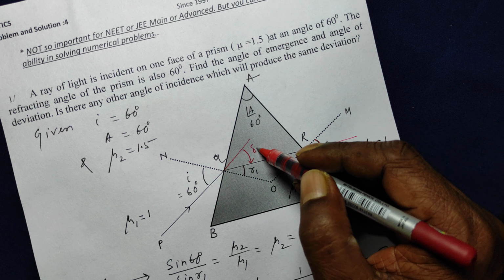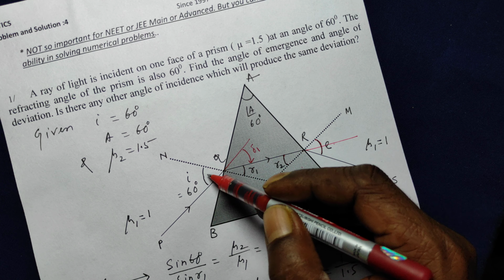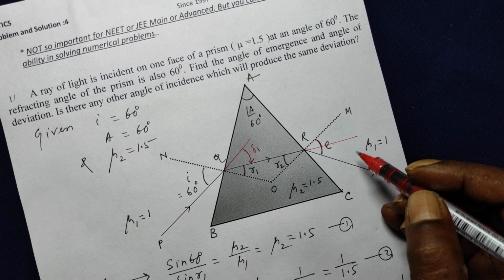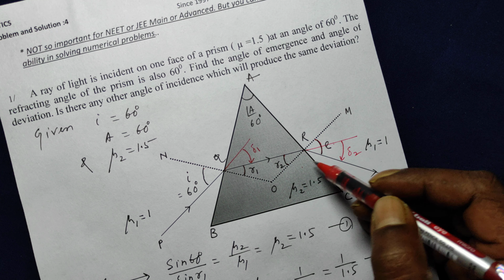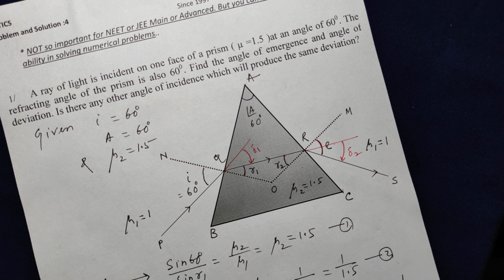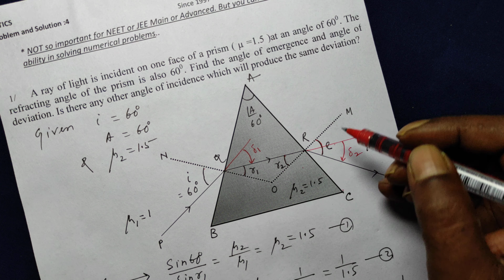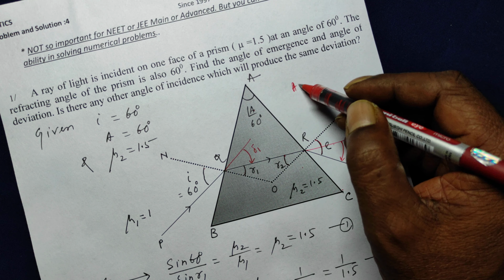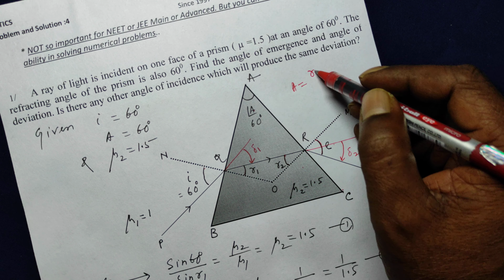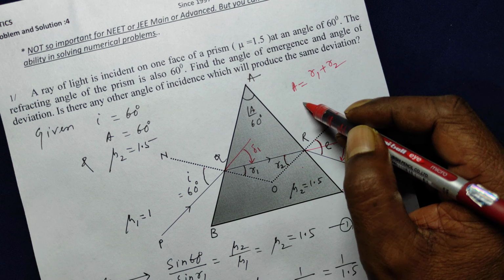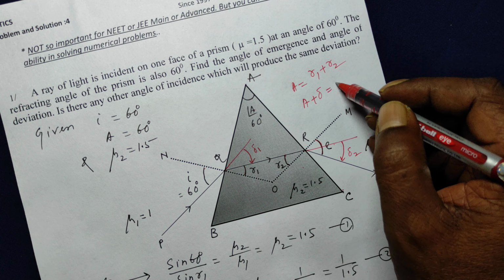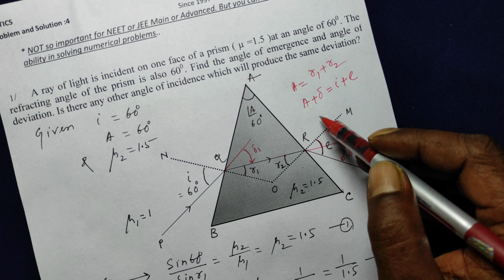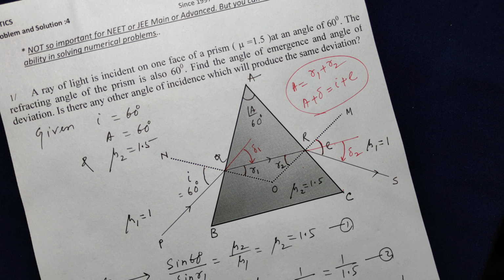This deviation, if you take it as delta 1, will be I minus R1. Here, if you take this deviation as delta 2, this will be E minus R2. And you must have learned in your previous lessons that angle A is always equal to R1 plus R2. And A plus the total deviation, that is delta 1 plus delta 2, is always equal to I plus E. I hope these things are known to you.